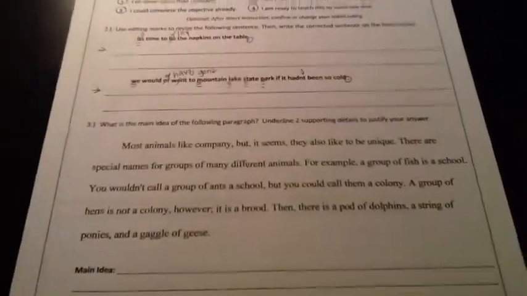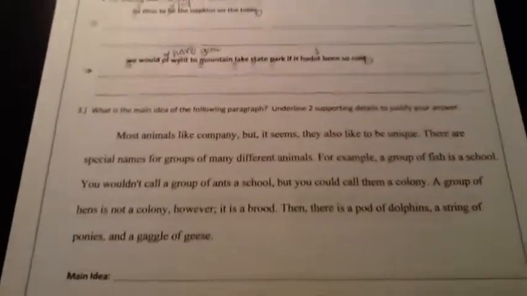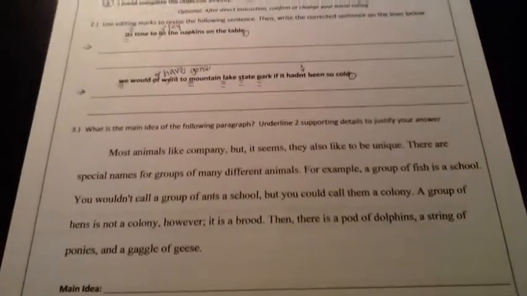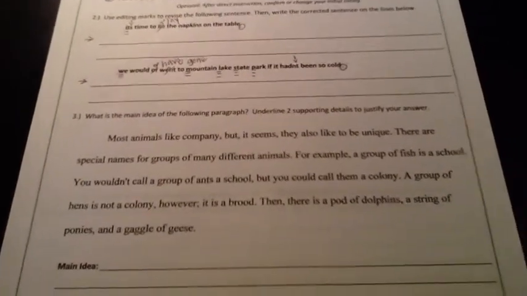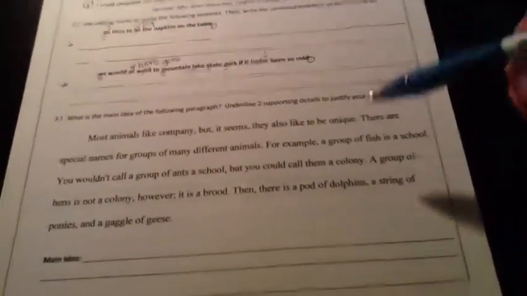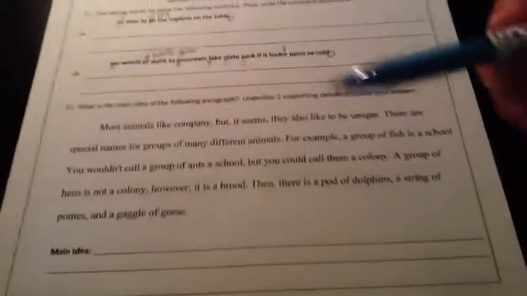Great. Our next question asks us, what is the main idea of the following paragraph? Underline 2 sentences to support 2 supporting details to justify your answer. Follow along as I read this out loud if you haven't done this already.